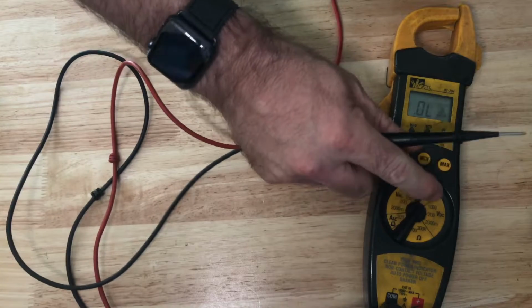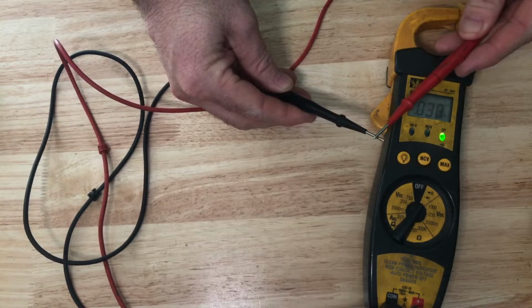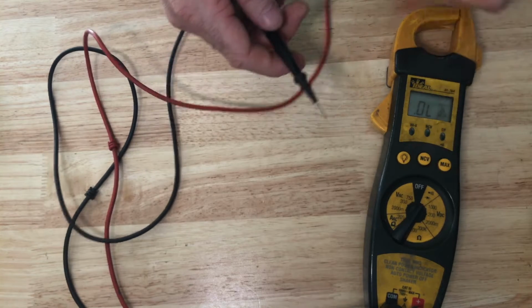So I'm just going to put it on the continuity. I'm going to touch the ends of the leads together. And you see that I get a beep, I get an audible beep, and a light.